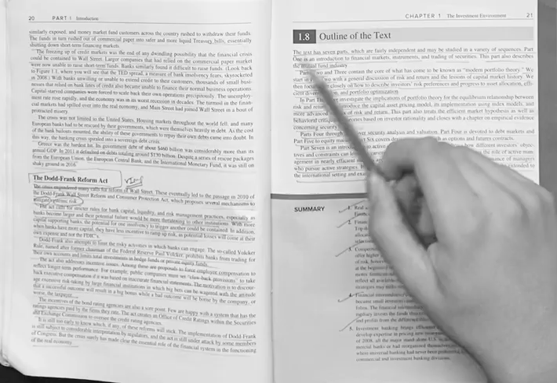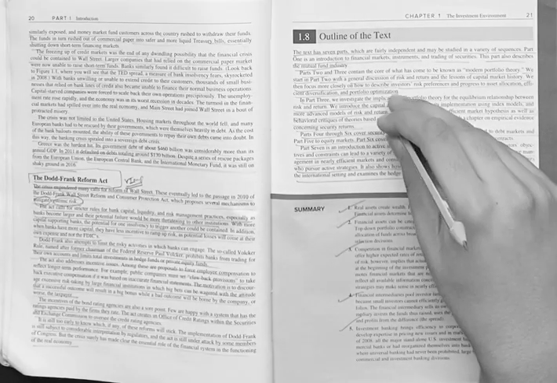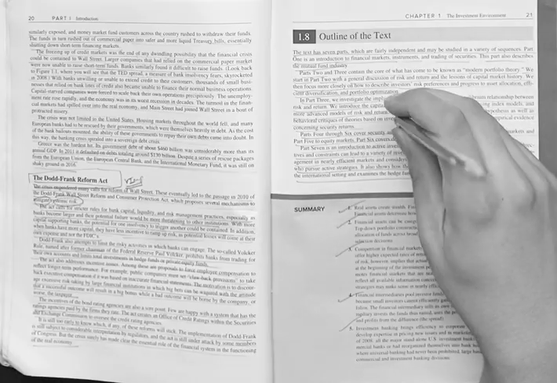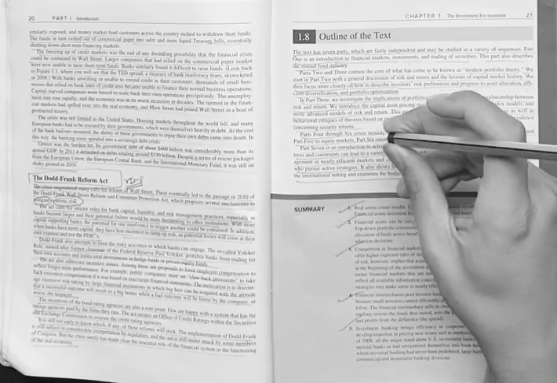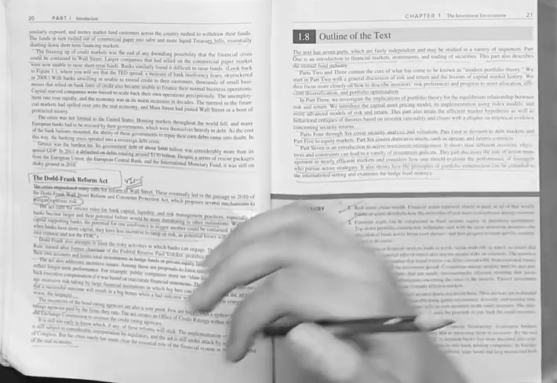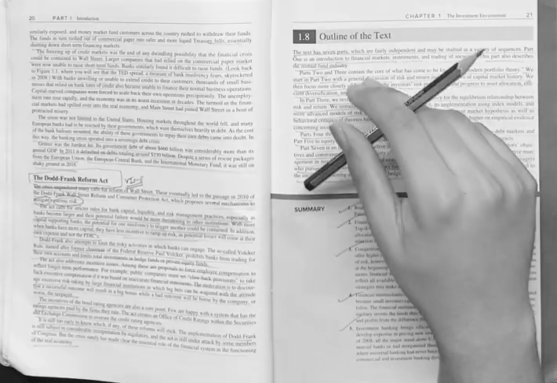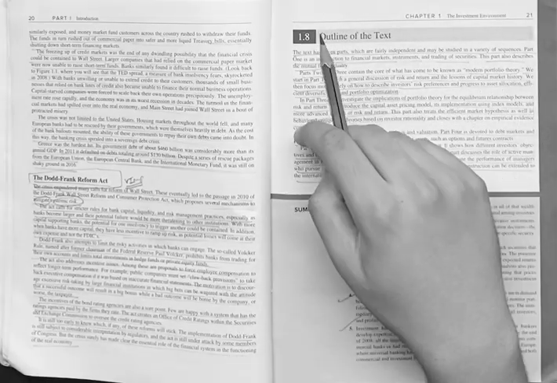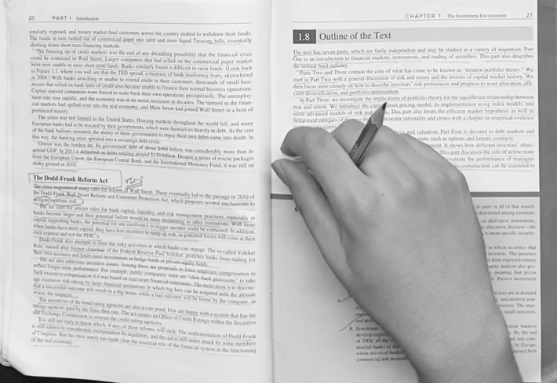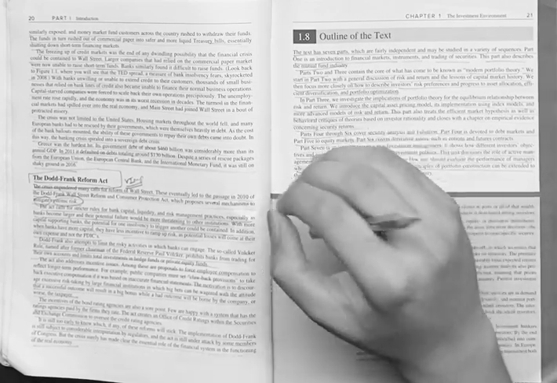Housing markets throughout the world fell, and many European banks had to be rescued by their governments, which were themselves heavily in debt. As the cost of the bank bailouts mounted, the ability of these governments to repay their own debts came into doubt. In this way, the banking crisis spiraled into a sovereign debt crisis. Greece was the hardest hit. Its government debt of about $460 billion was considerably more than its annual GDP.